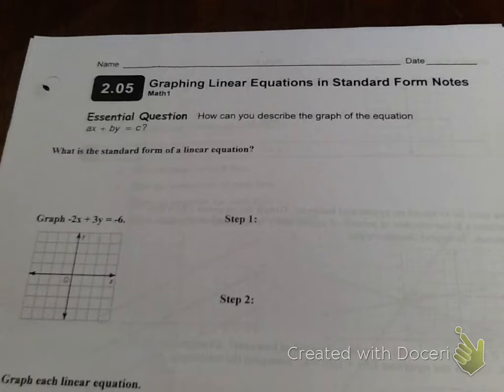And standard form is when the equation is written as ax plus by equals c. It's not quite as useful as when we have slope-intercept form.